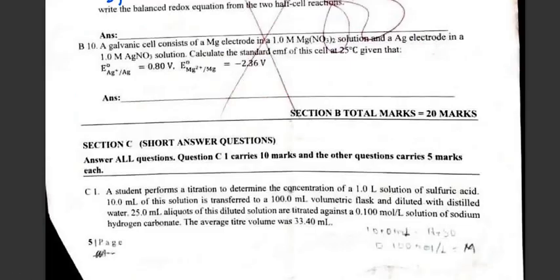So now question B10. B10, they're saying a galvanic cell consists of a magnesium electrode in a 1 molar solution and a silver electrode in 1 molar silver nitrate. They are giving us the concentration to be the same, so this is under standard conditions. Calculate the standard electromotive force of this cell at 25 degrees Celsius, given that the electrode potential for the silver is this, then for the magnesium is simply this.